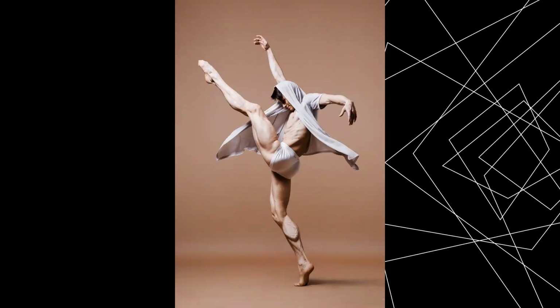Ten, 9, 8, 7, 6, 5, 4, 3, 2, 1. Shake your hand out and we'll go to the long pose.